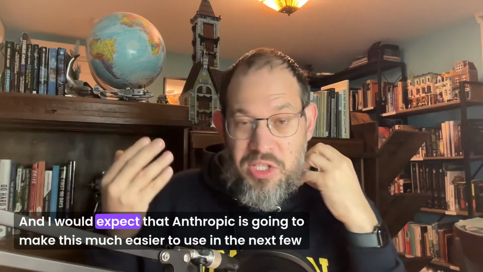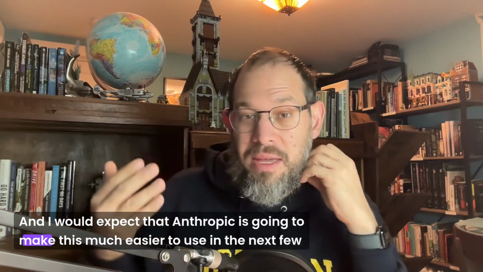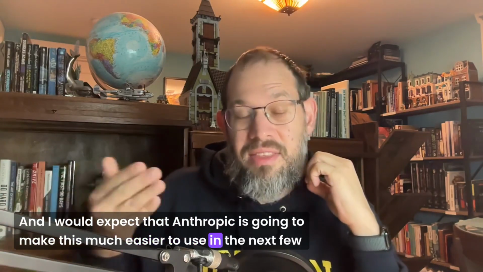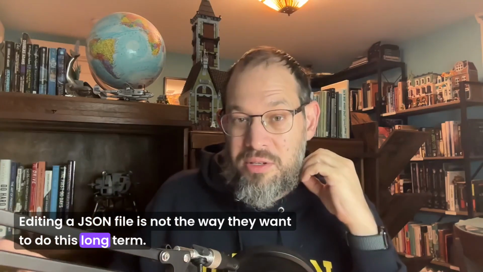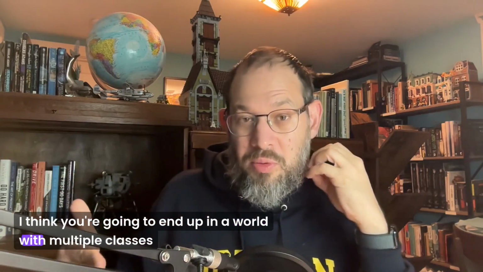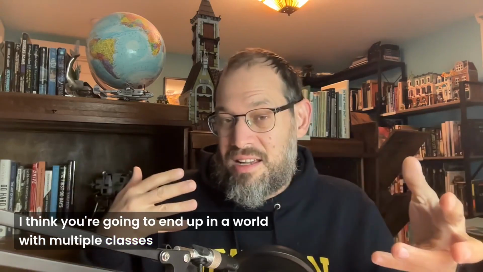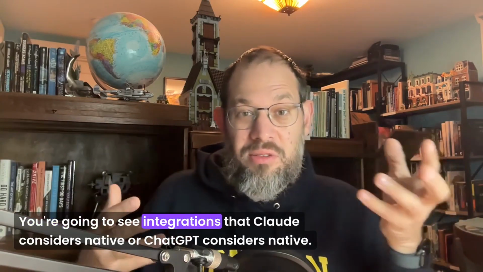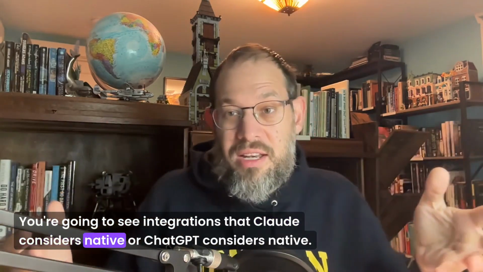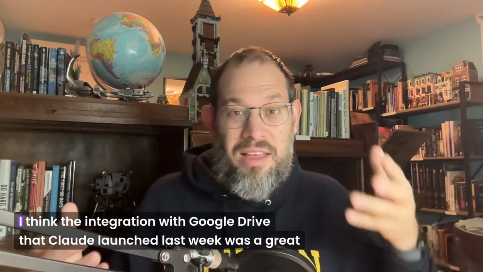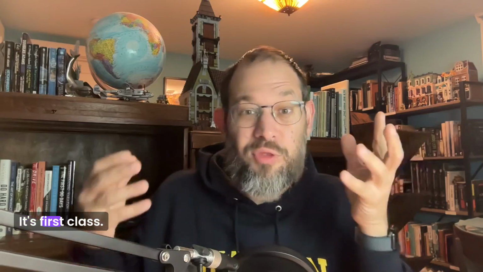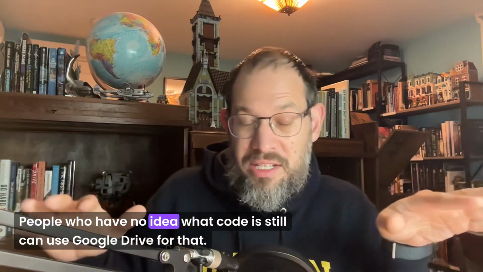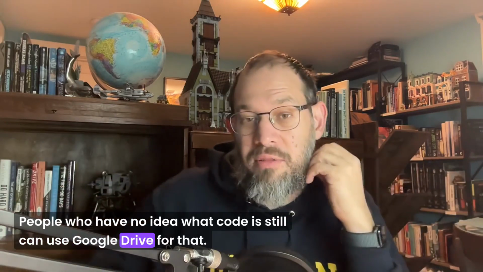And I would expect that Anthropic is going to make this much easier to use in the next few weeks. Editing a JSON file is not the way they want to do this long term. I think you're going to end up in a world with multiple classes of integration. You're going to see integrations that Claude considers native, or ChatGPT considers native. I think the integration with Google Drive that Claude launched last week is a great example of that. It's first class. Their developers worked on it. It's native. People who have no idea what code is can still use Google Drive for that.